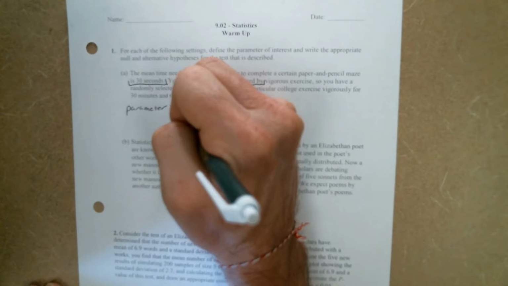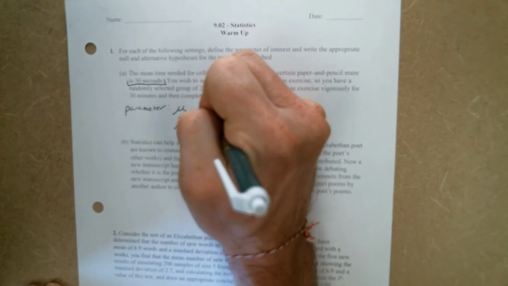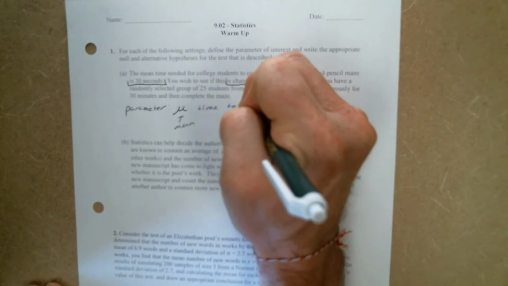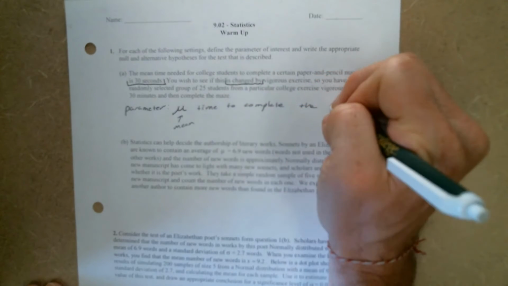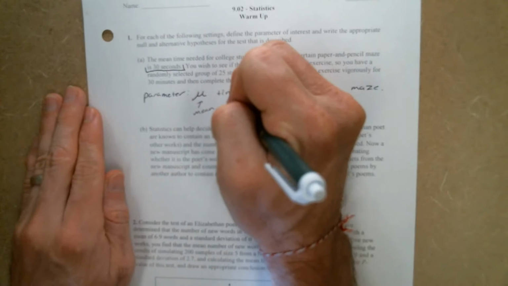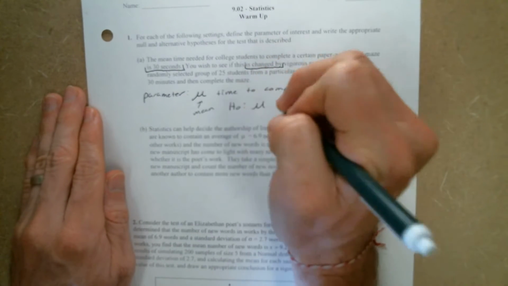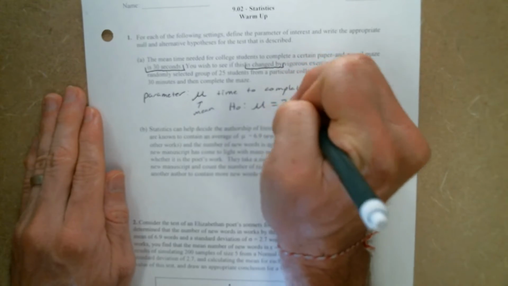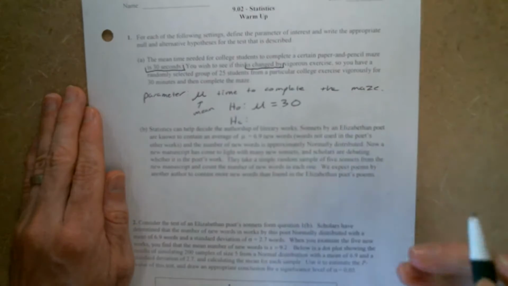All right, this is mean to complete the maze. All right. The null hypothesis is our statement of no difference. So that would be that the mean is still equal to 30 seconds. The alternative hypothesis is what we're testing against.